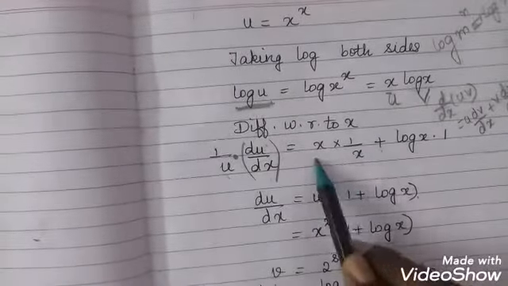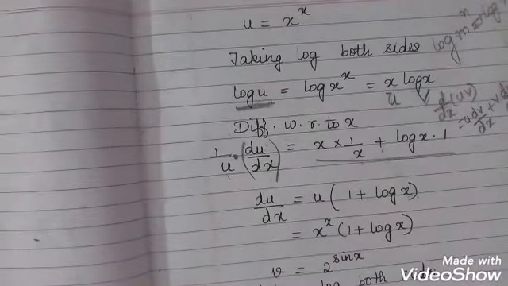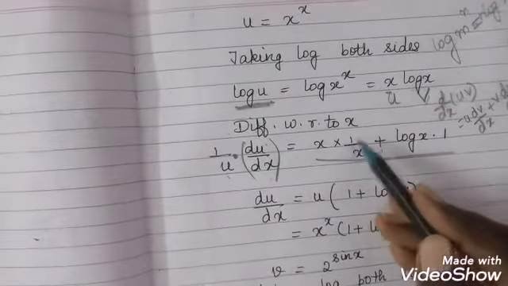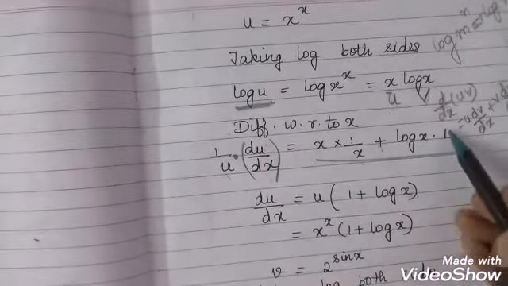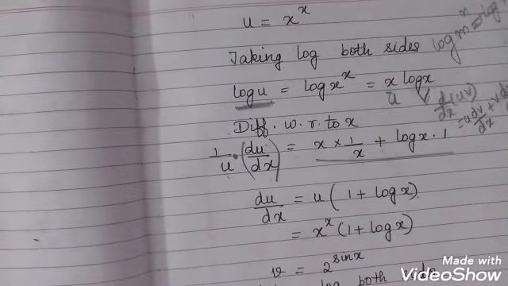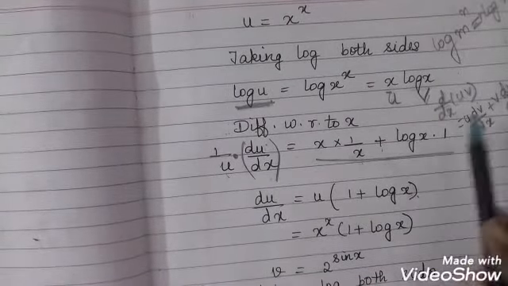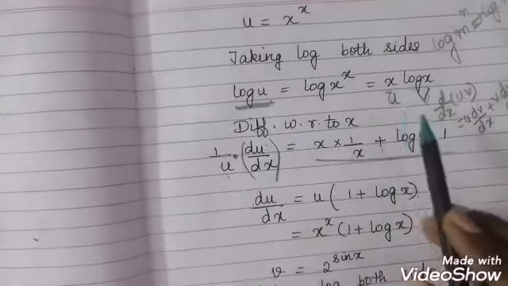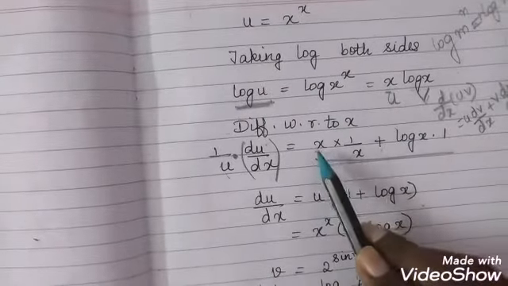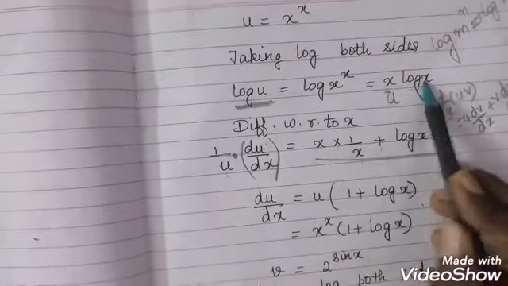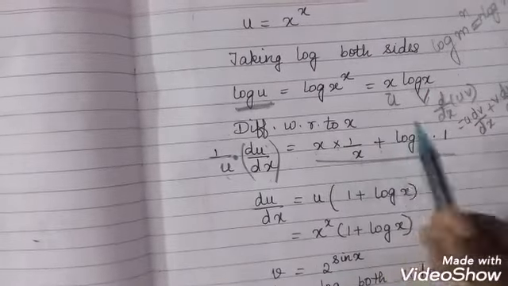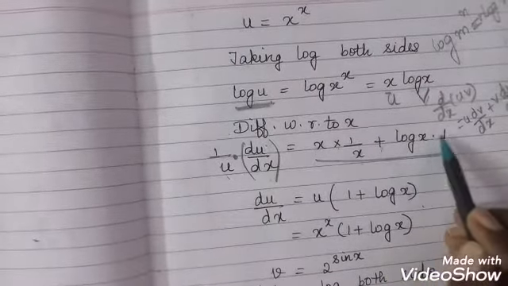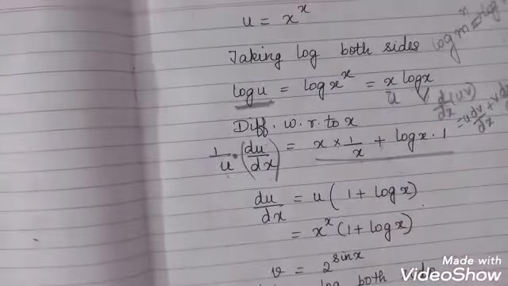So by now you should have been used to this product rule here. That's why I am not writing d by dx of log x plus log x into d by dx of x. I am just omitting one step here, because you must be used to this step. So once again I will repeat it. u into, that is x into differentiation of log x, that's nothing but 1 by x, plus log x into differentiation of x. What is that? It's nothing but 1.